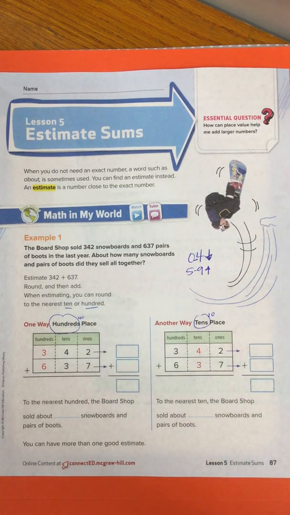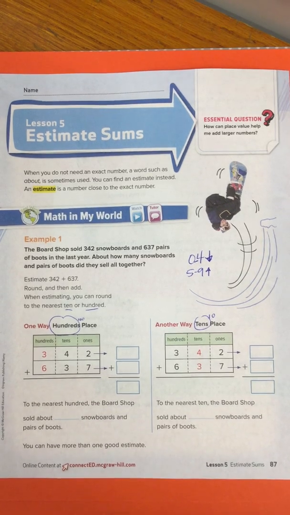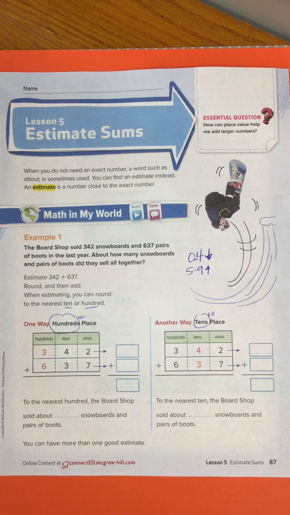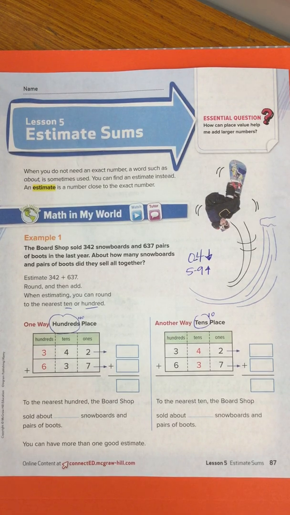All right, so here we go. Let's try number 1. The board shop sold 342 snowboards and 637 pair of boots in the last year. About how many snowboards and pair of boots did they sell altogether? So that word altogether should be a red flag to us. It says, uh-oh, I got to add, okay?